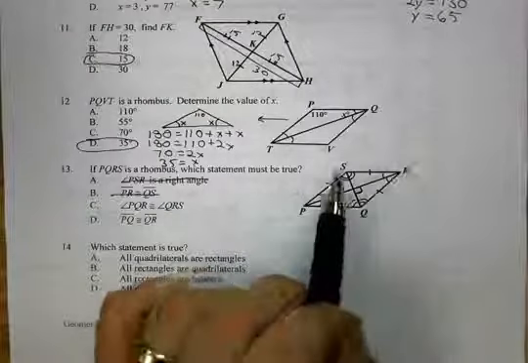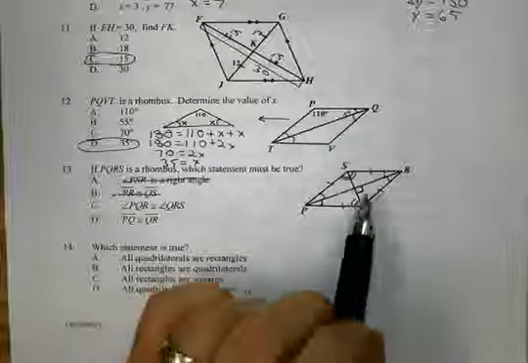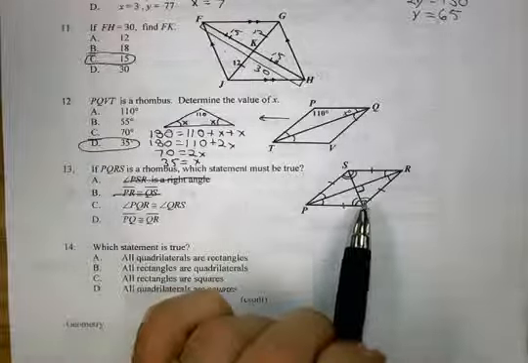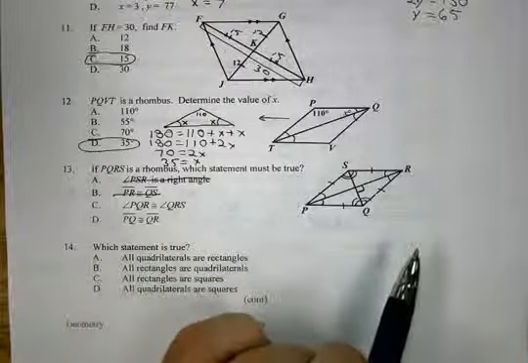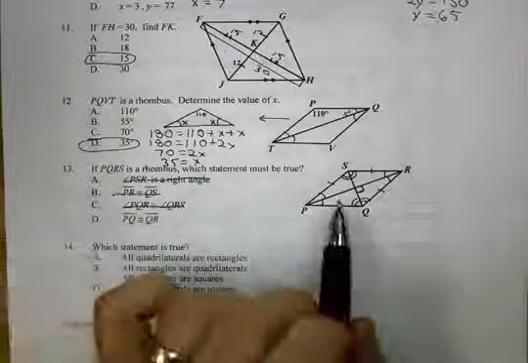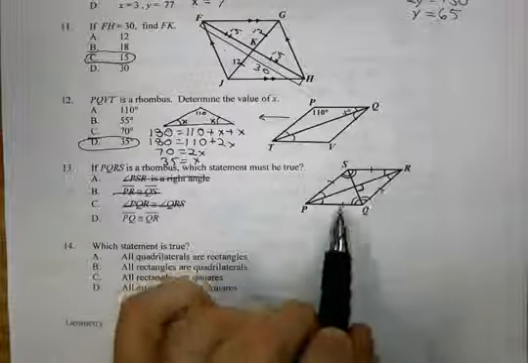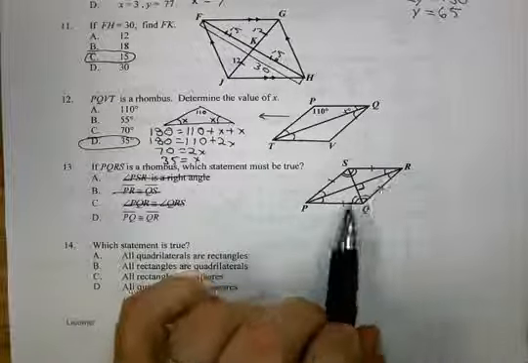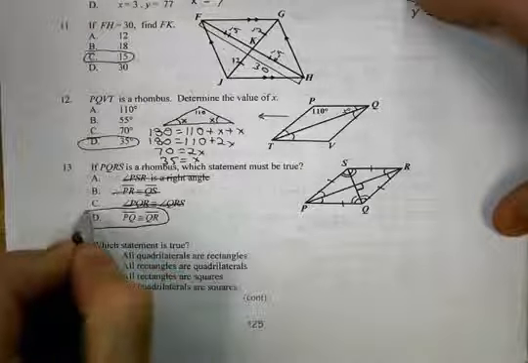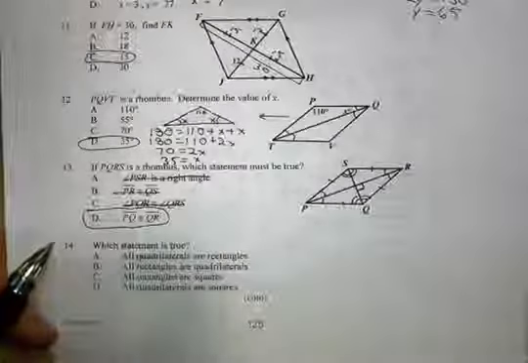PQR, QRS are angles that are next to each other. They're consecutive. If those were the same, they would be congruent. And if they were congruent, again, it would be a rectangle. Brings us to D. PQ, QR. Those are sides of the rhombus. All four sides are the same in the rhombus, so we're going to go with answer D. The rest are really what's required for a rectangle.